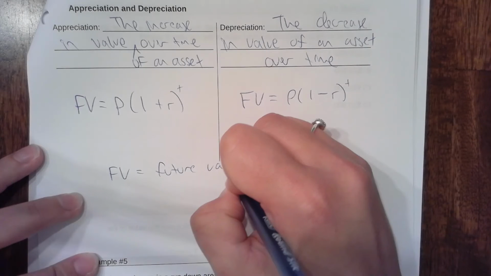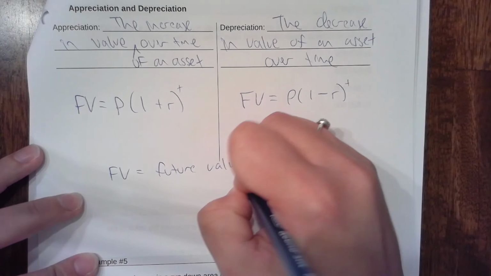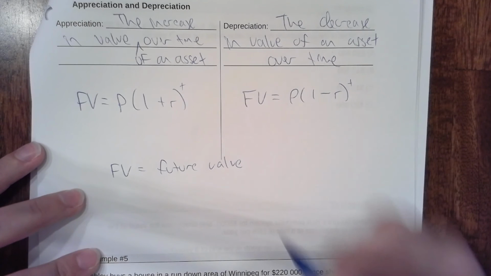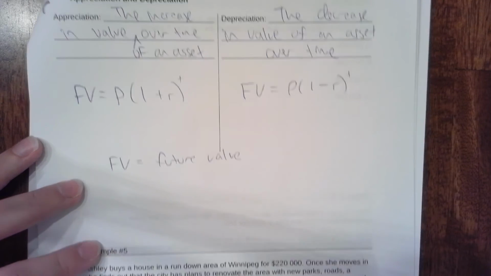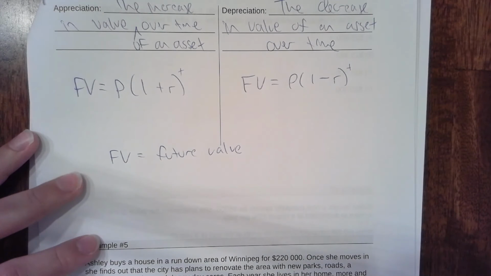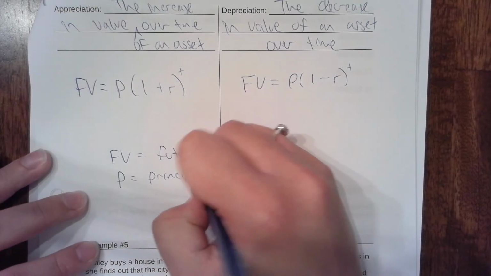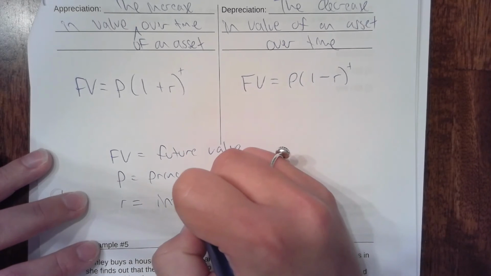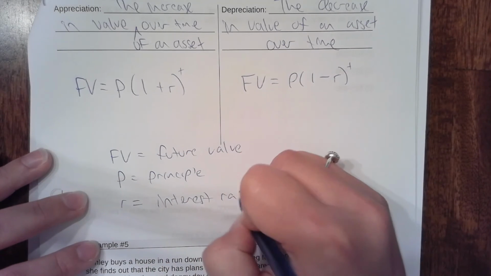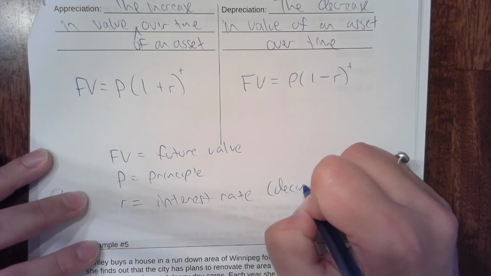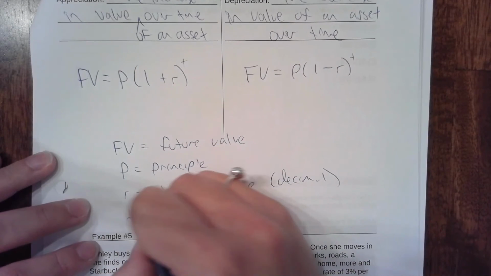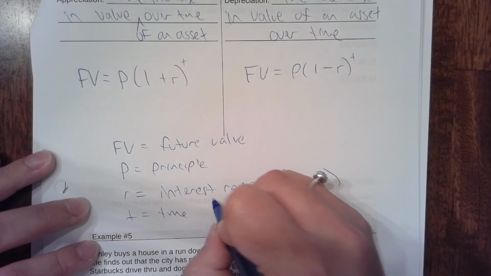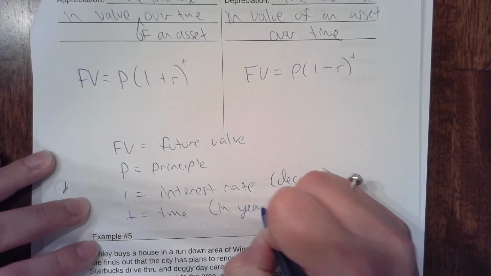So let's just make a note here. V is future value, P is principal, R is rate. This time we do need a decimal. And lastly, T is time, and that's in years.